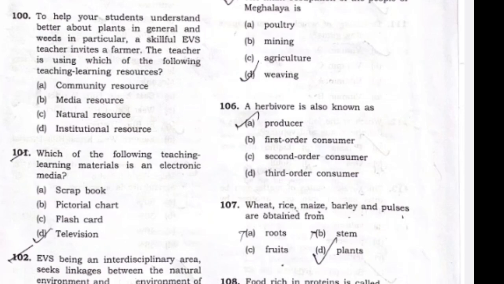The teacher is using which of the following teaching learning resources? So here community resource is the correct answer. Question 101. Which of the following teaching learning materials is an electronic media? So here television. D is the correct answer.